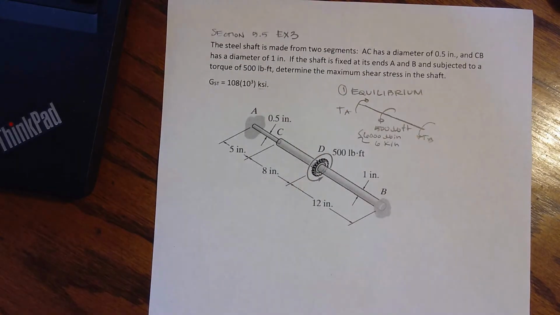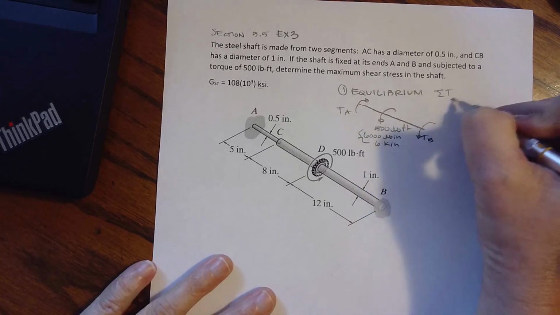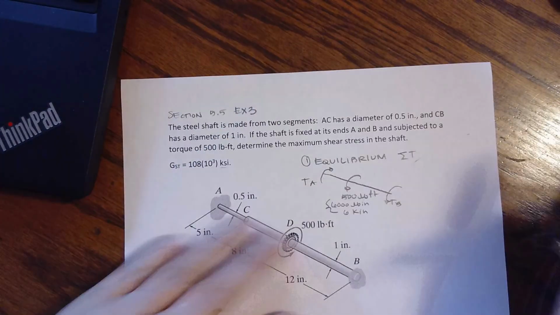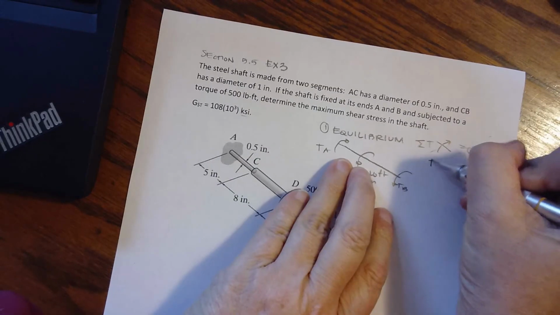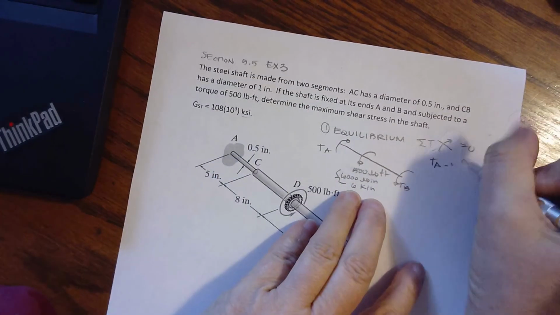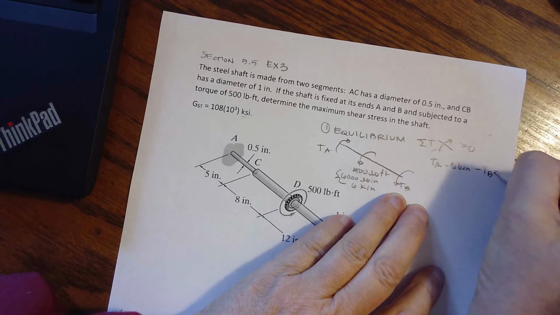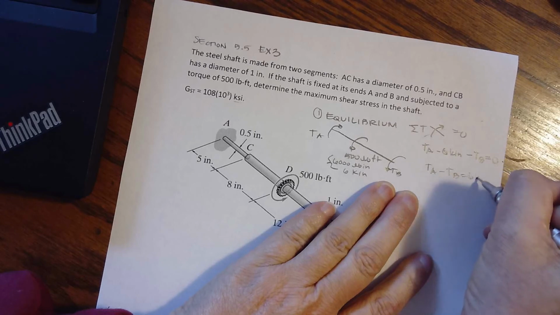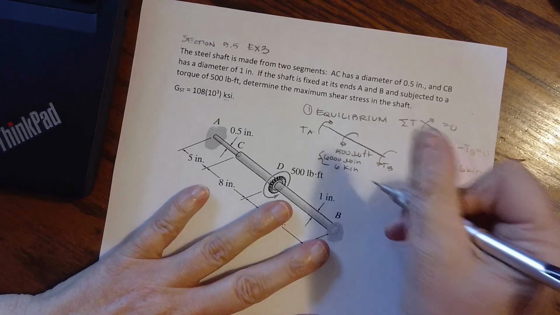So here's my assumption in terms of wall forces, and if I sum my torques, and let's just assume that way is positive, then I'm going to have TA minus 6 kip-inches minus TB equals 0. So TA minus TB equals 6 kip-inches. Okay, so that's too many unknowns. I need to look at deformation.